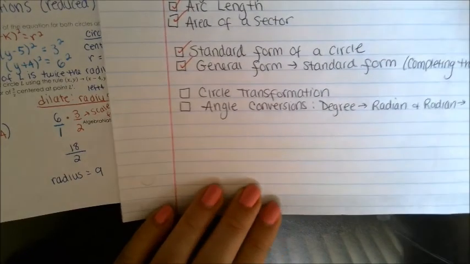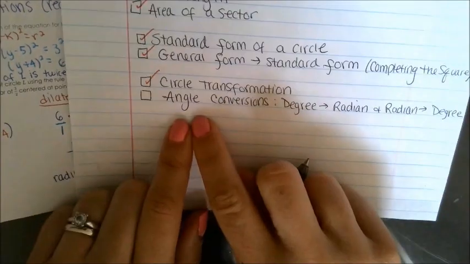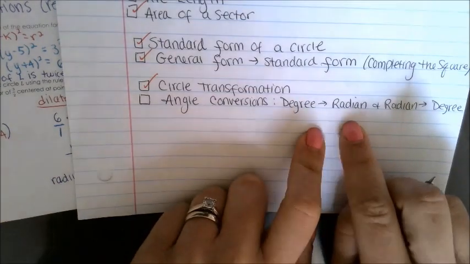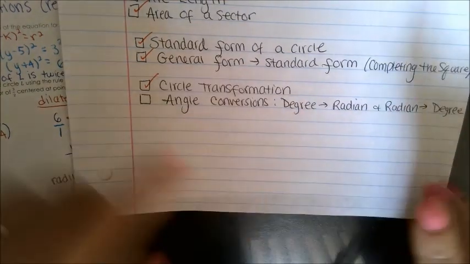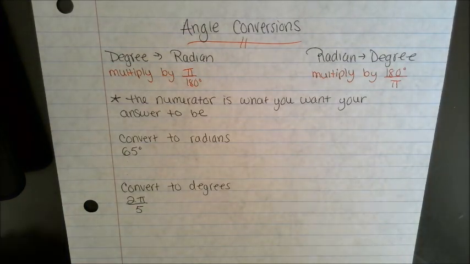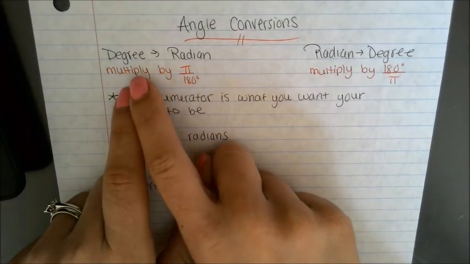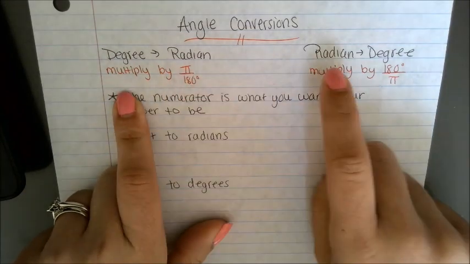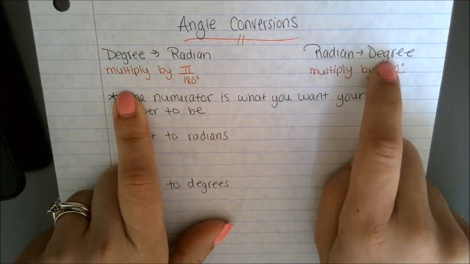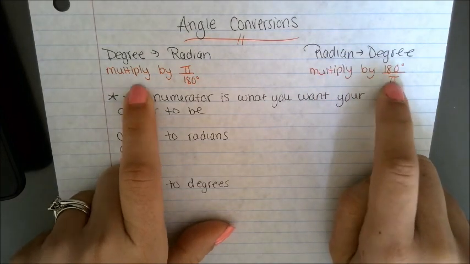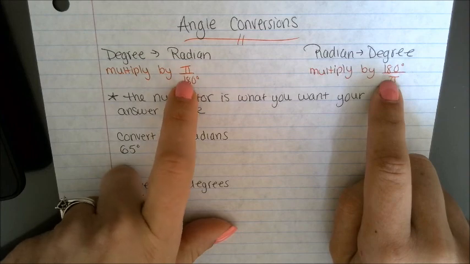And the last thing we're going to talk about is angle conversions from degrees to radians and then radians to degrees. Okay, so for angle conversions from degrees to radians, you're going to multiply by pi over 180 degrees. If you want radians to degrees, you have to multiply by 180 degrees over pi. So notice the same fraction is just flipped.